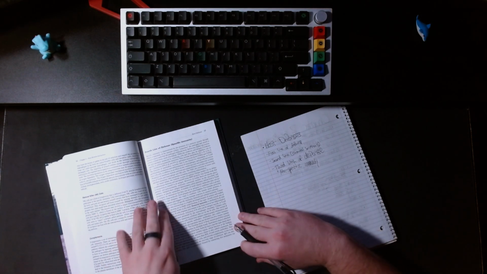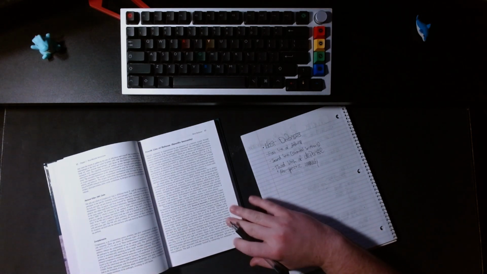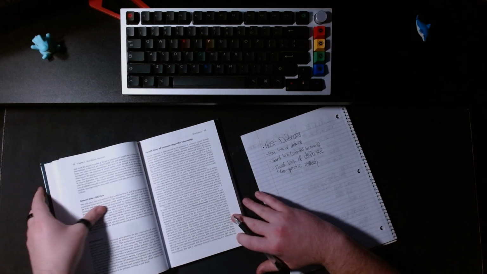Oh, wow, got a long one there. Yeah, that's where it's going to get kind of dense. I'll try to go through that one kind of fast.